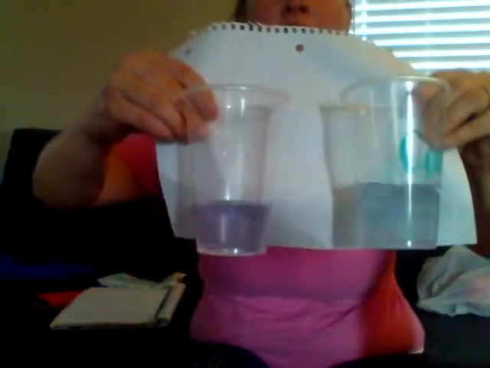Amazing. You can actually see, even after that little bit of time, that there is indeed quite a bit of difference. This one's extremely light purple, and this one's still fairly clear. I'm going to get a piece of paper so that we can see a better difference. And my microphone is going crazy, so I do apologize. But you can see the difference.